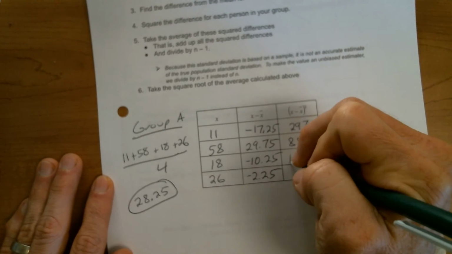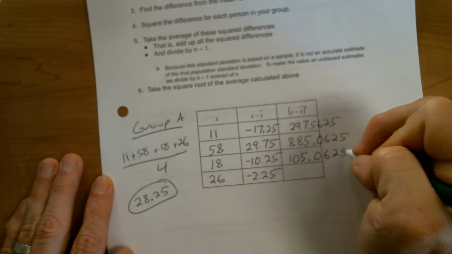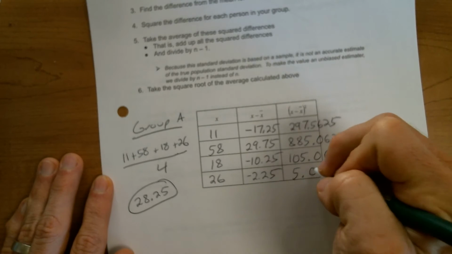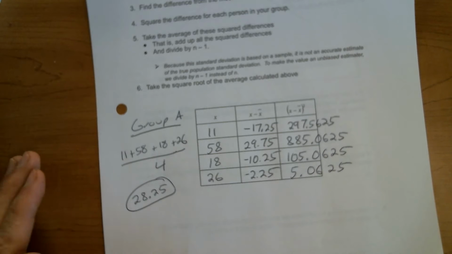The next one's just going to be 105.0625. And then the last one's going to be 5.0625. So that got rid of all of our negatives by squaring them.